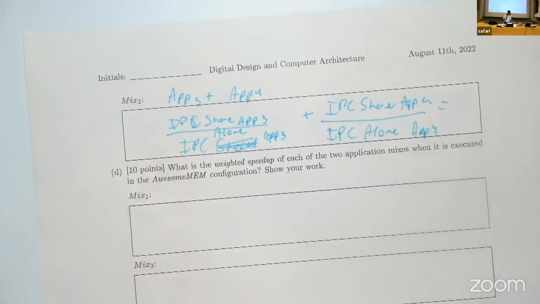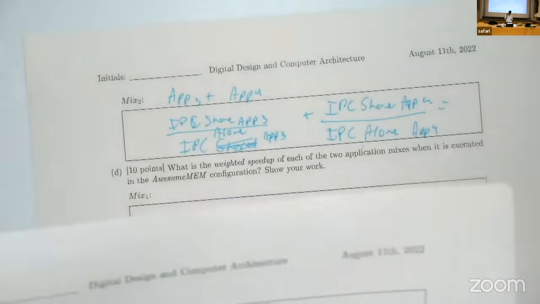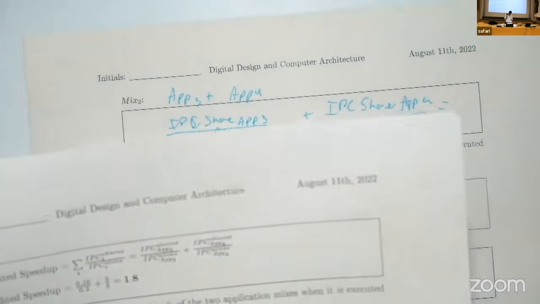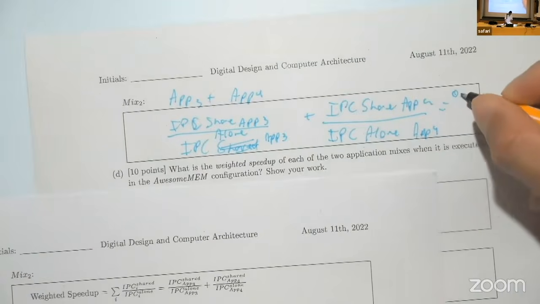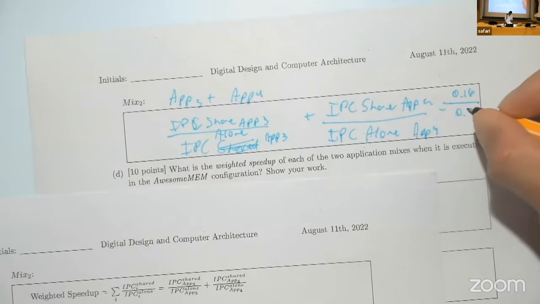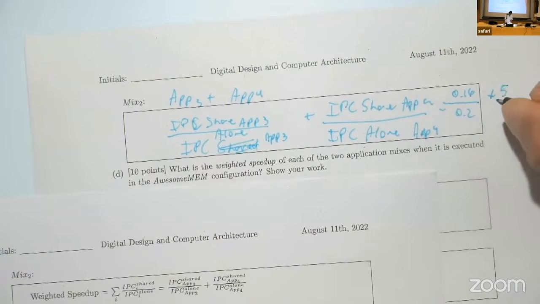If you look at the previous exercise in questions A and B, this should be 0.16 divided by 0.2 plus 5 divided by 5.